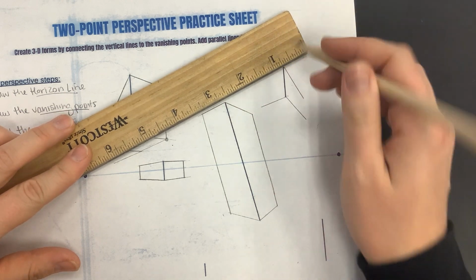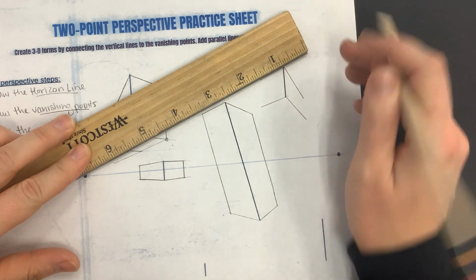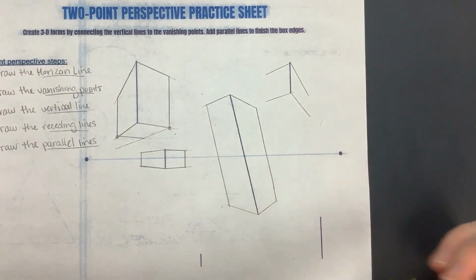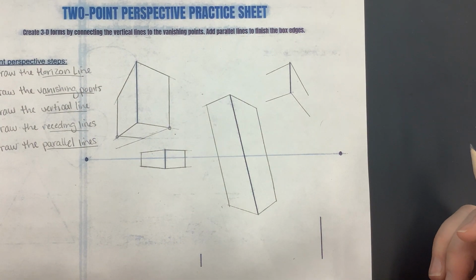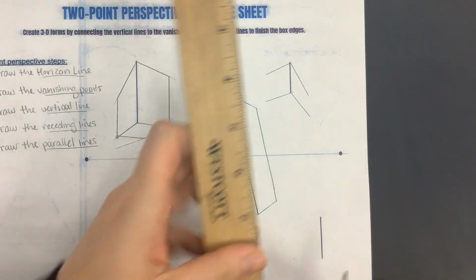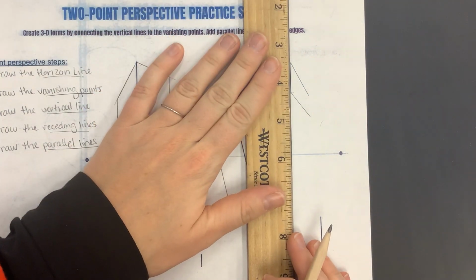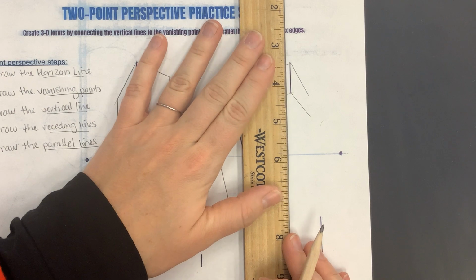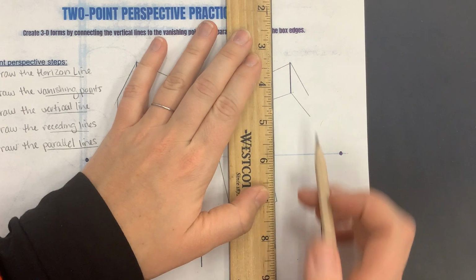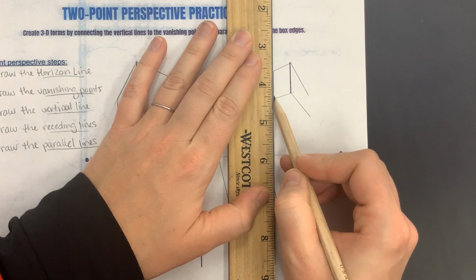Again, if you keep them short, it's a little less erasing for you to do. Then we're going to cut off the box, so it's just vertical lines now. So lining up to the center, dragging it out. It should be straight up and down. You check your ruler, make sure it's straight up and down.